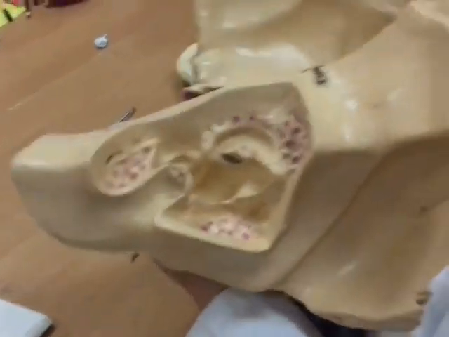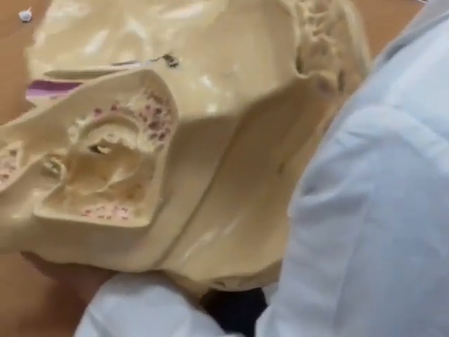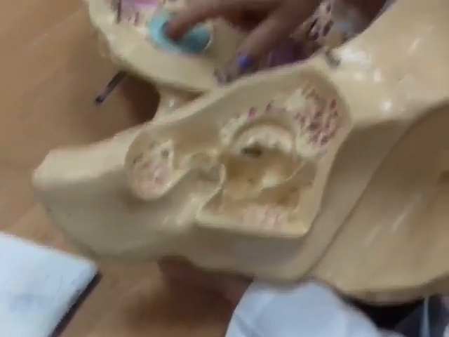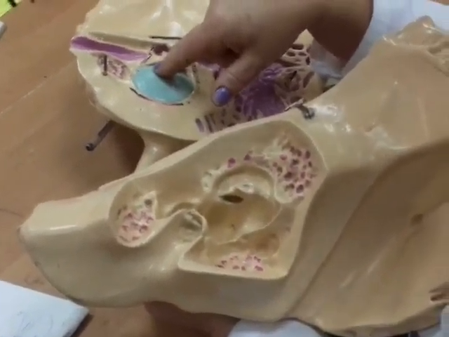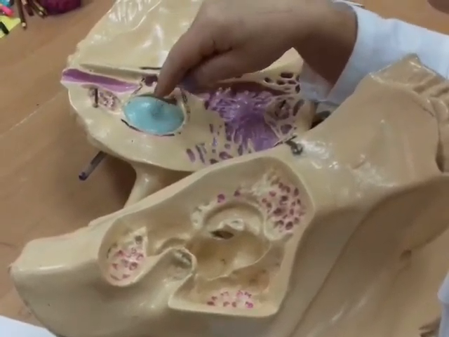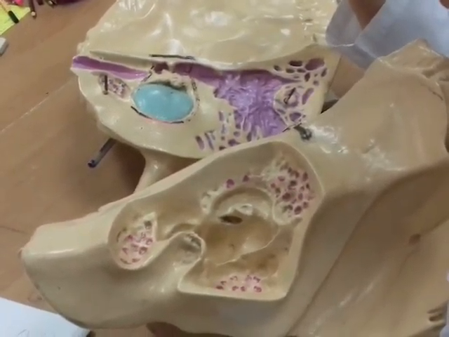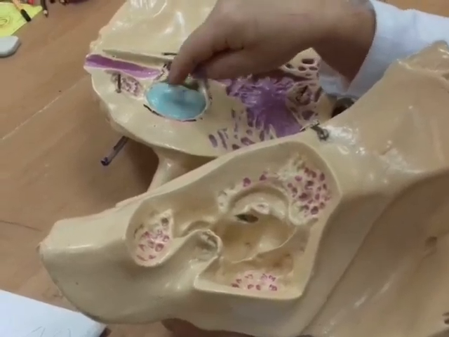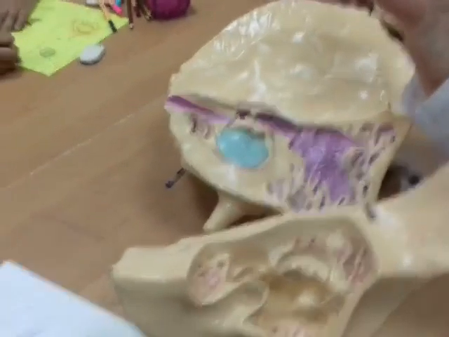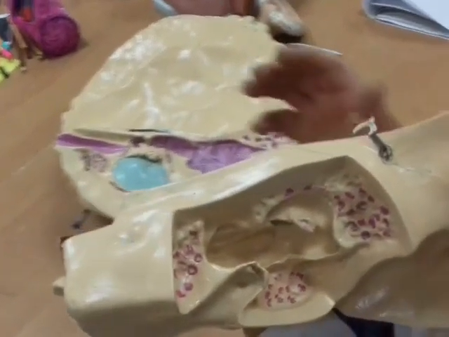The lateral wall, you see, is the border between the external ear and the medial ear. This is the tympanic membrane. It is called paries. Paries is wall. Paries membranosus. Membrane. Tympanic membrane. Listen to me.